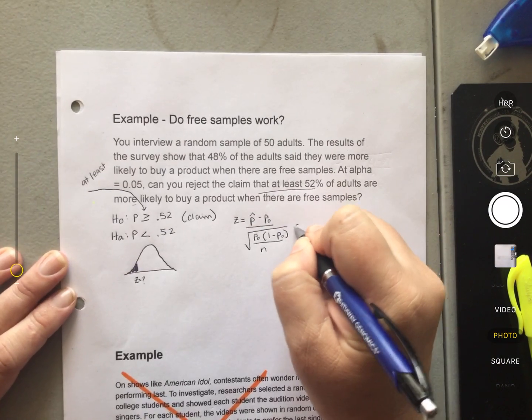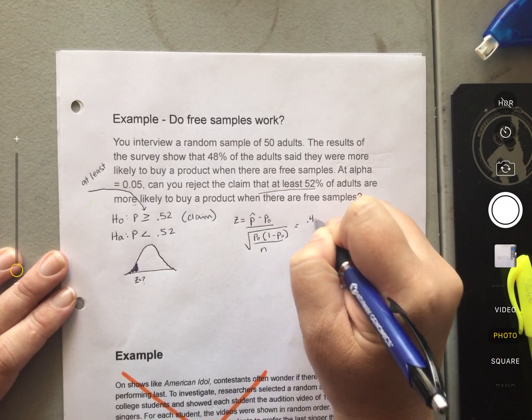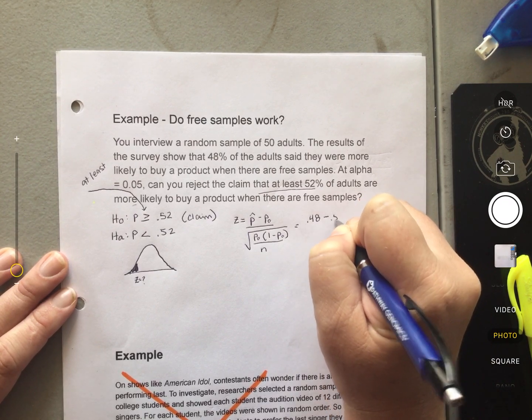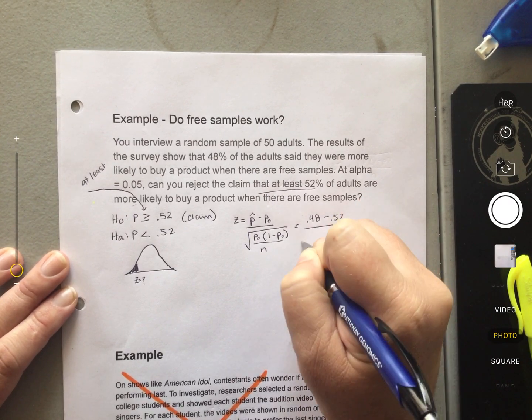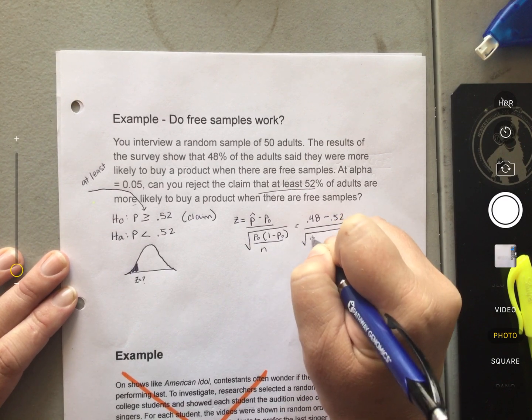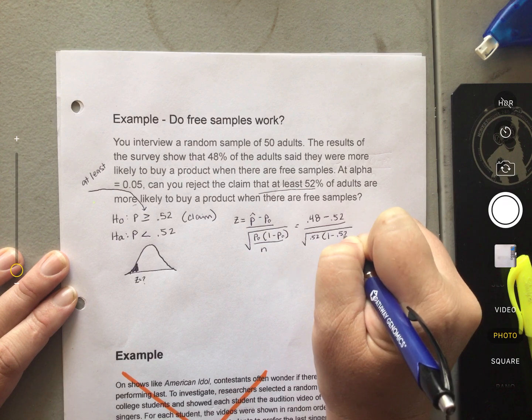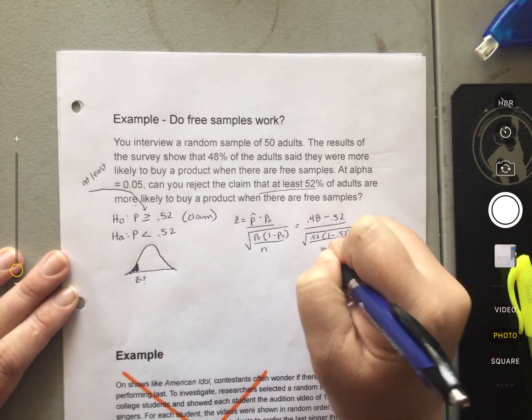So I'm going to plug in my values. P hat is 0.48 minus the population proportion 0.52, all over the square root of 0.52 times 1 minus 0.52 divided by n.